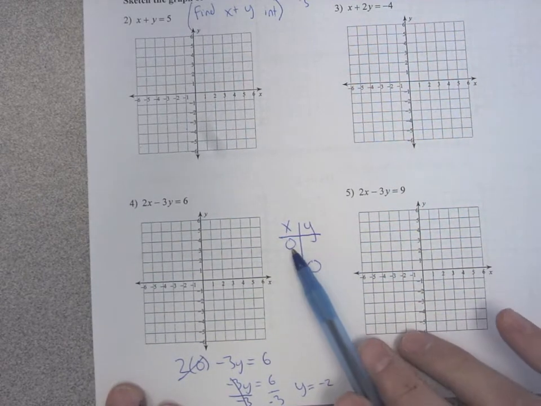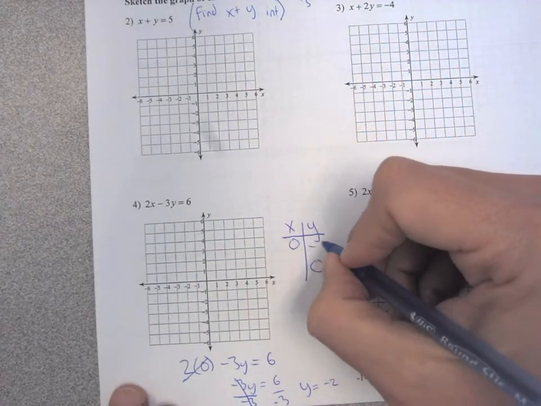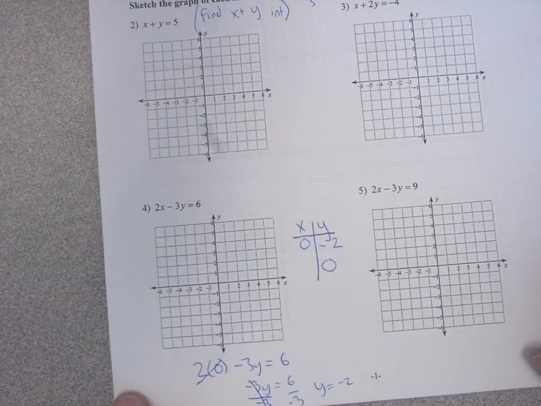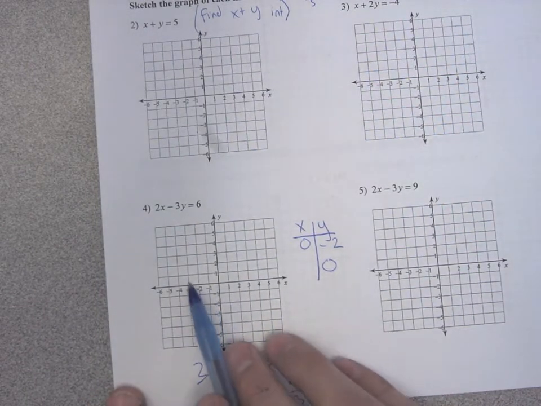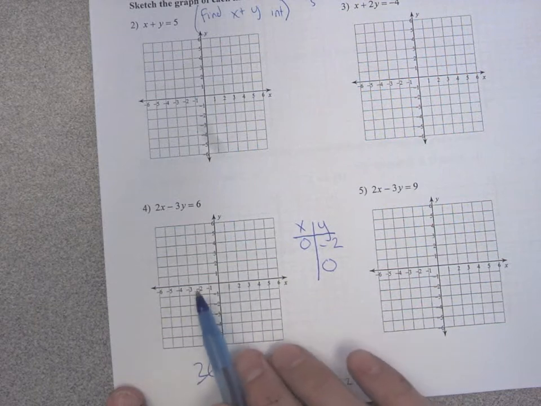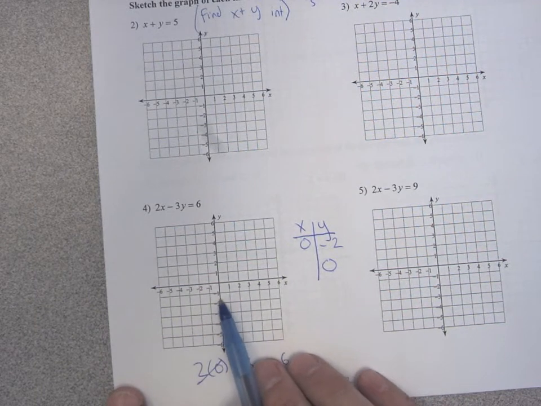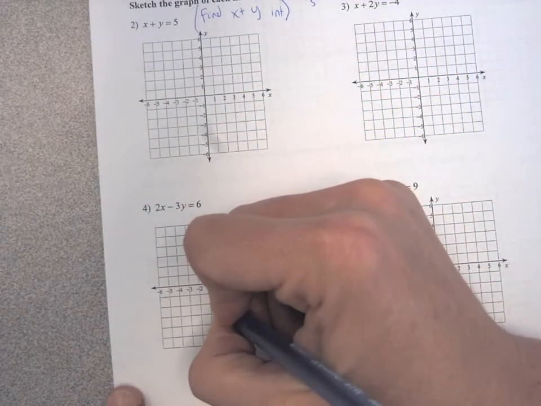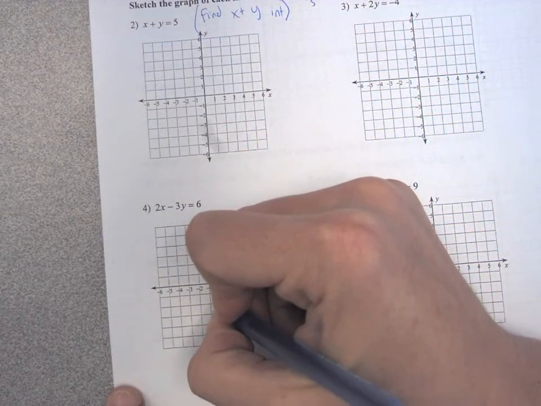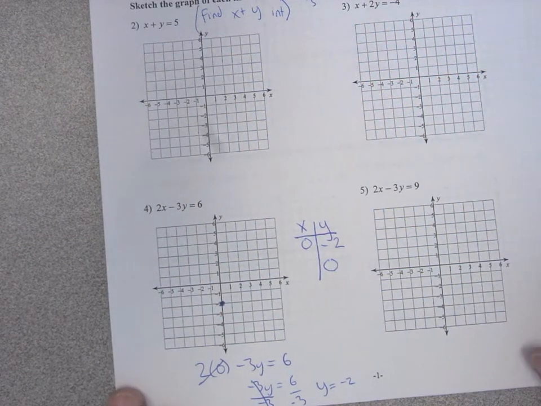When I do that, 6 divided by negative 3 is negative 2, so y equals negative 2. When x is 0, y is equal to negative 2. Okay, so that's a coordinate. That's the y-intercept right there. So x is 0, that means I'm going 0 left or right, but I'm going to go down 2. Okay, so there's 1 point on my graph.